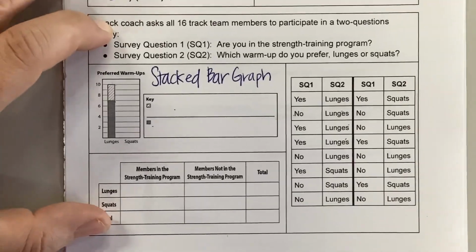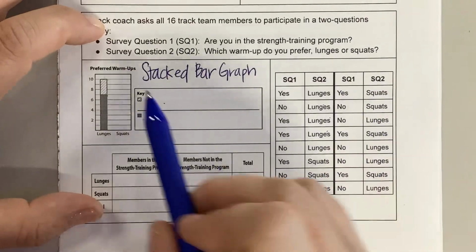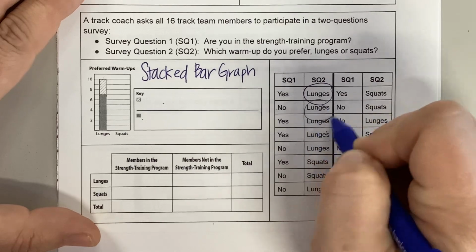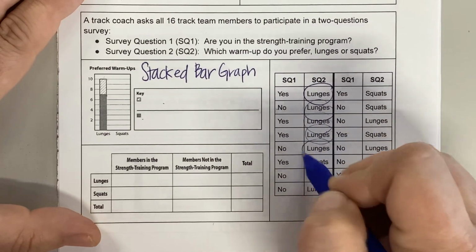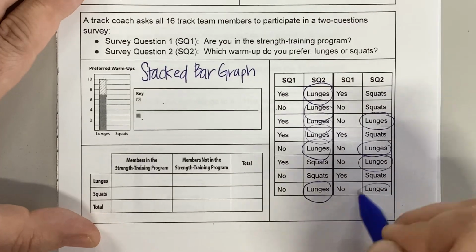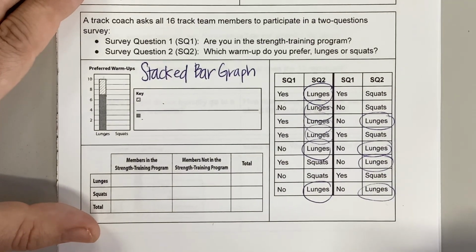So let's make our key. Lunges, I should have 10. 1, 2, 3, 4, 5, 6, 7, 8, 9, 10. That works.